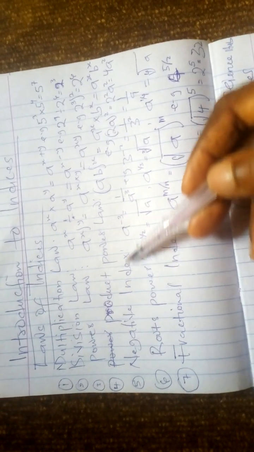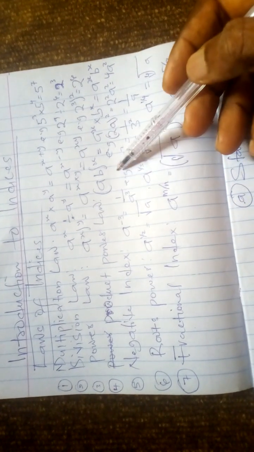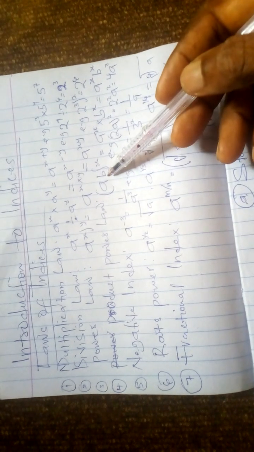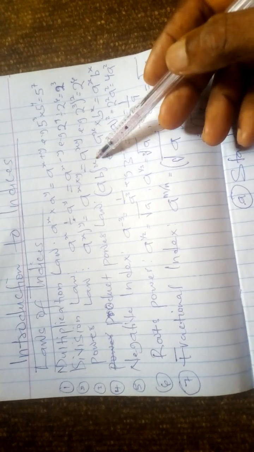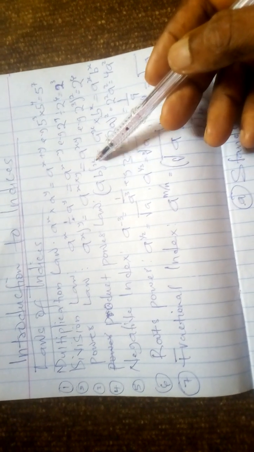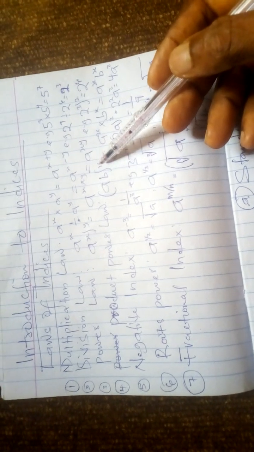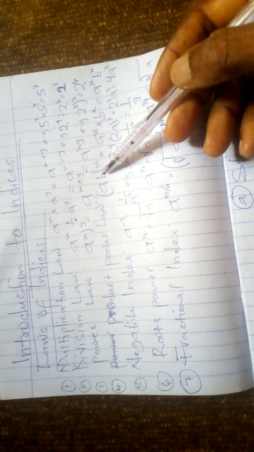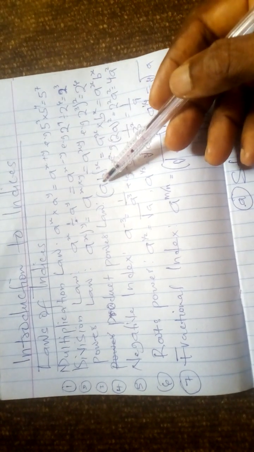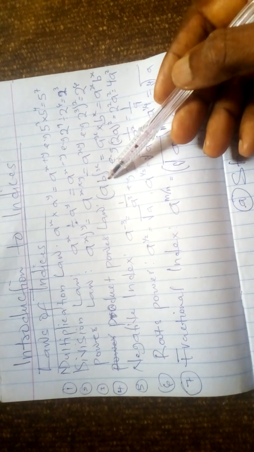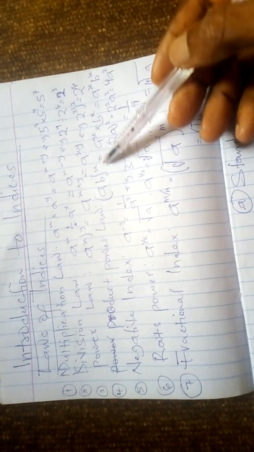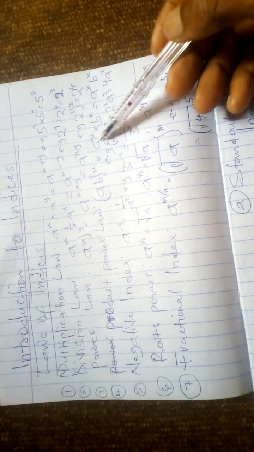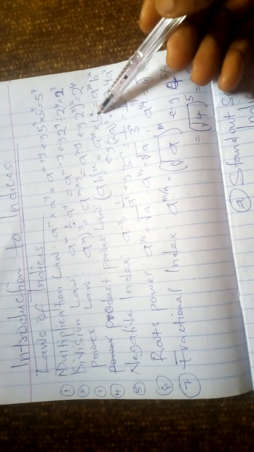The next one is the product power law. In the product power law, each of the numbers in the bracket must be used to multiply the one outside. What do I mean? You don't only use this x to multiply a, right? You also use this x to multiply the power in the b. So that means a raised to the power x and also b raised to the power of what? x.